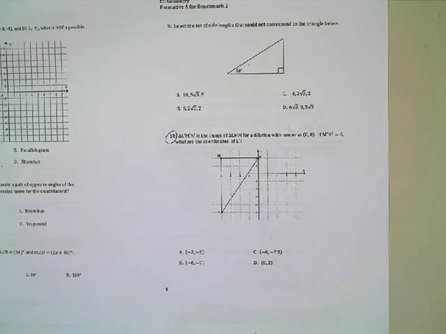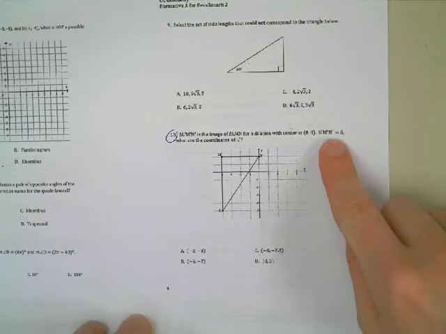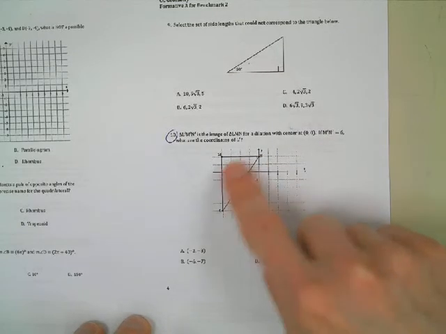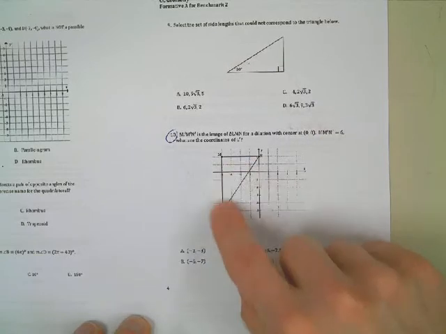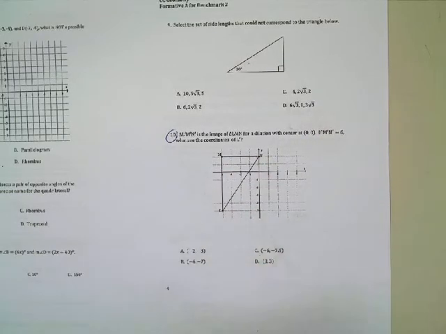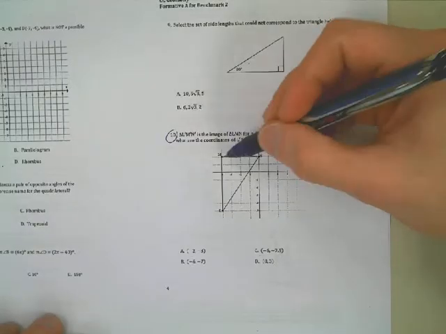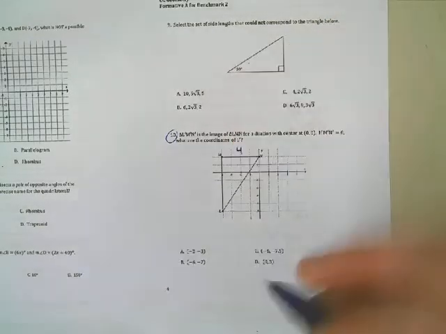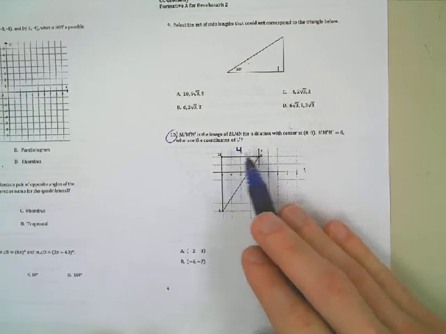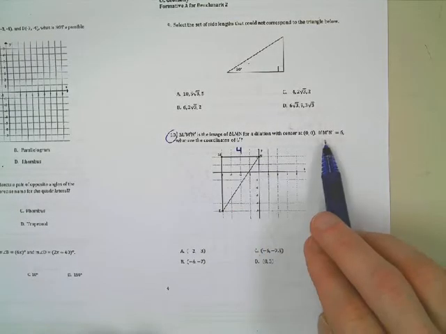What does this length M prime N prime have to match up with in our original shape? M and N. Now, what's the length of our original MN? Let's count it here. Careful. From M to N is 1, 2, 3, 4. So it's a length of 4. So M to N is the original length, and the image is 6.